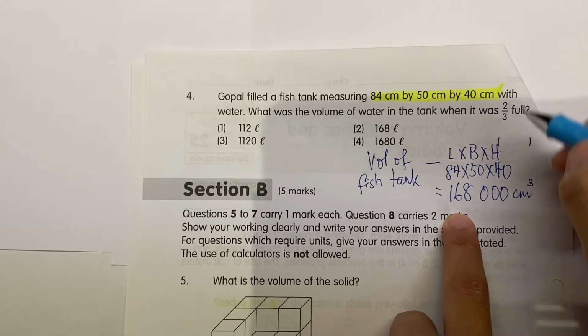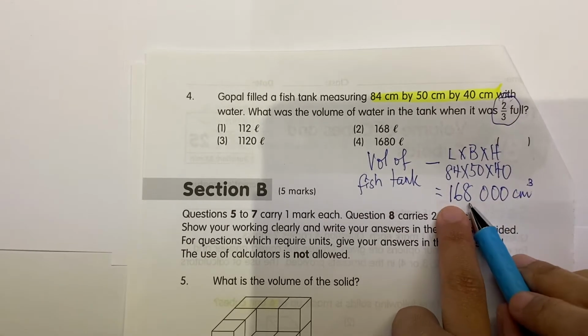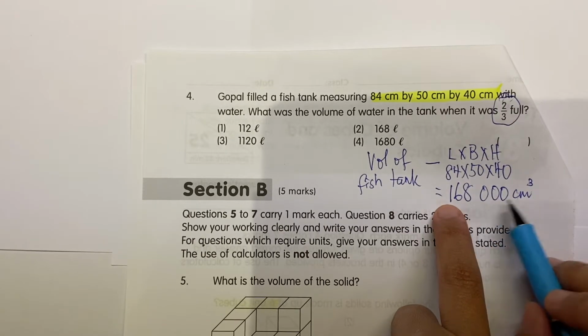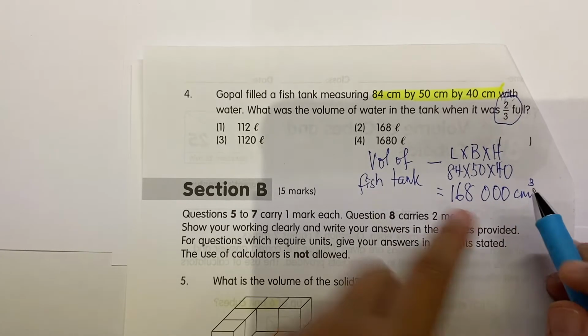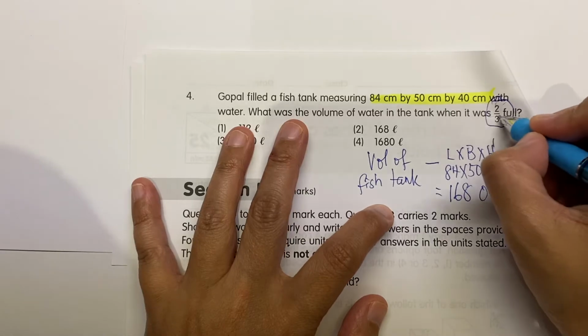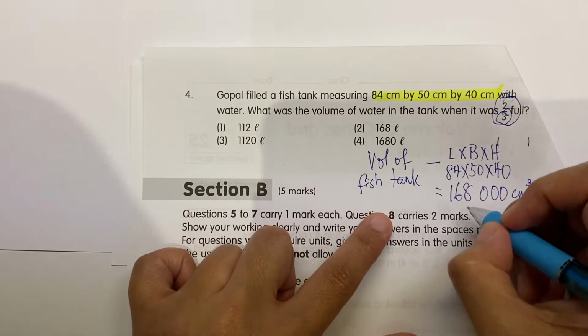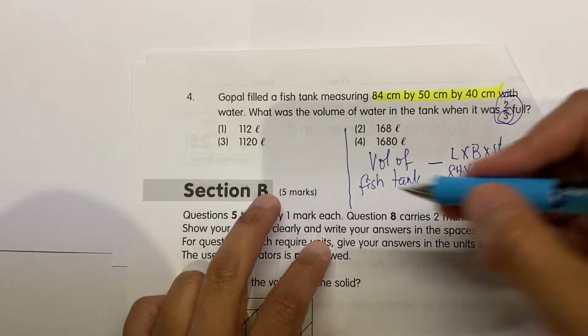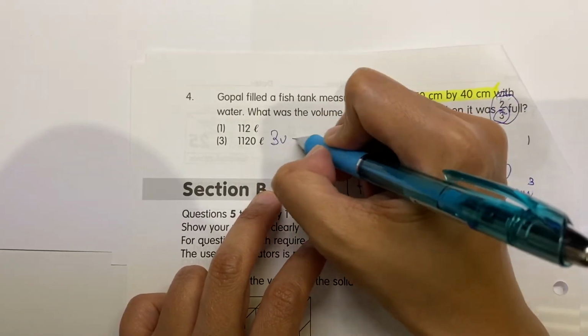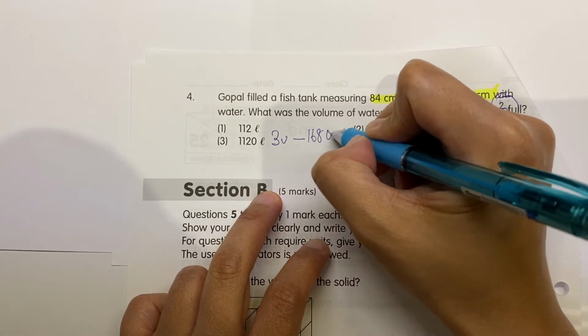Now what was the volume of water in the tank when it is 2/3 full? This is when it's full, because that's the volume of the whole tank. So 168,000 is 3 units. So 3 units is 168,000.